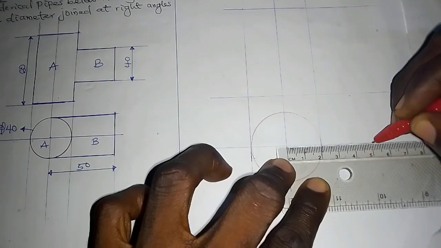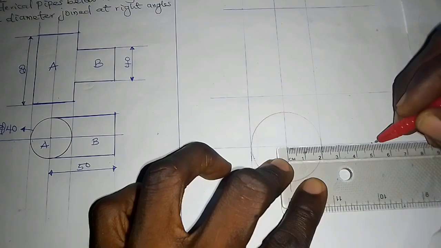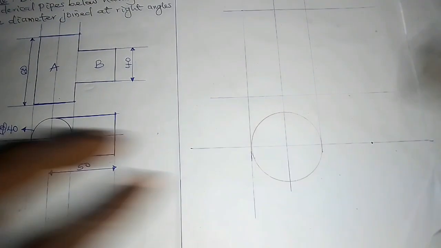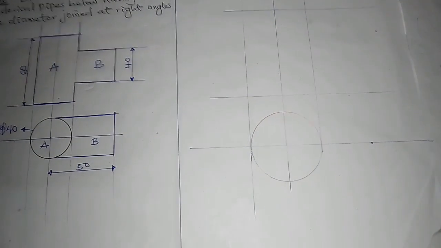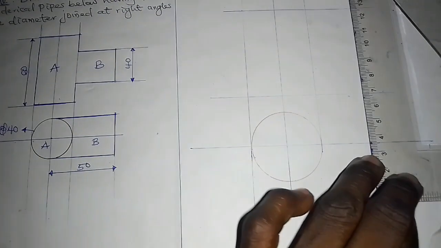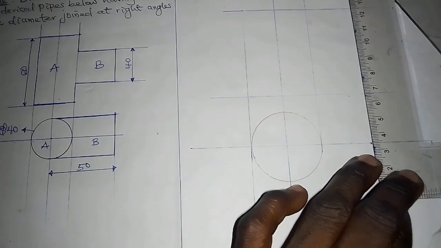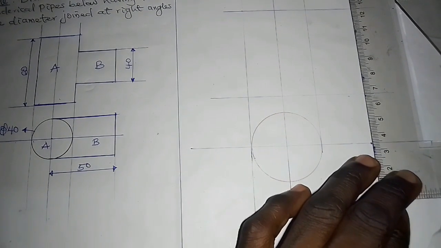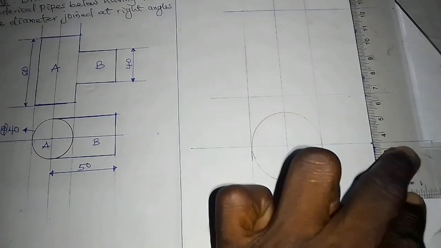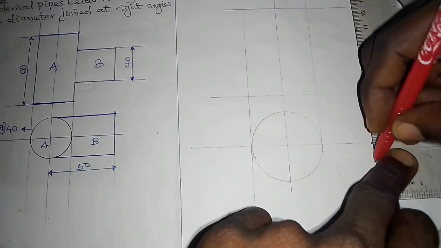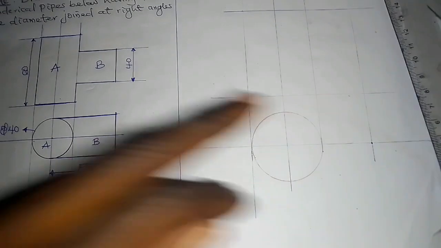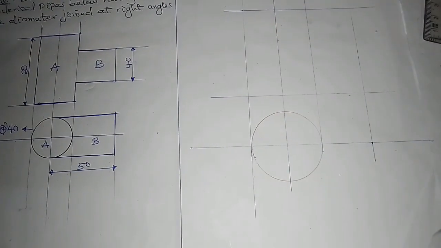From that point we are going to have a straight line up. We ensure that it's perpendicular as well. All our lines need to be perpendicular. So we have that drawn up.